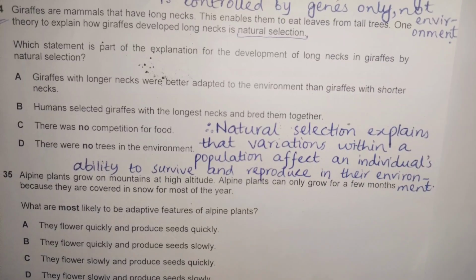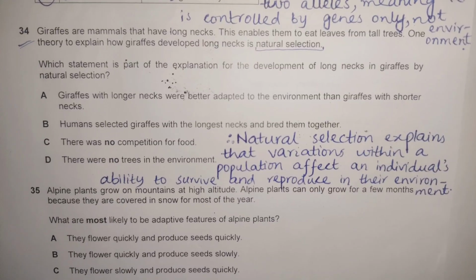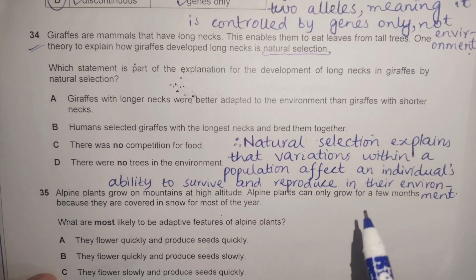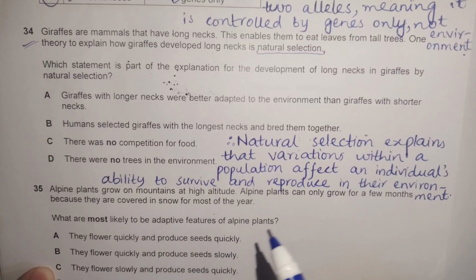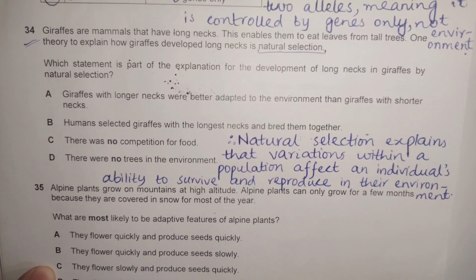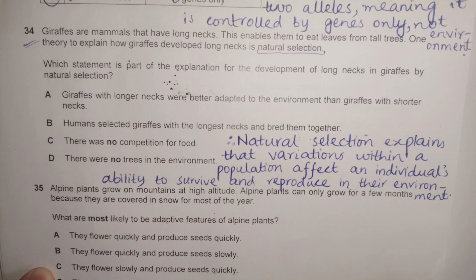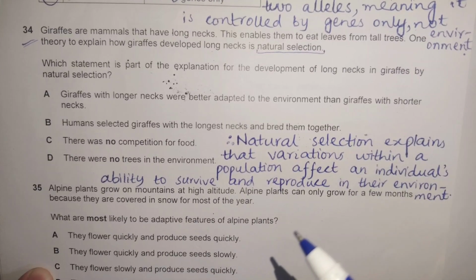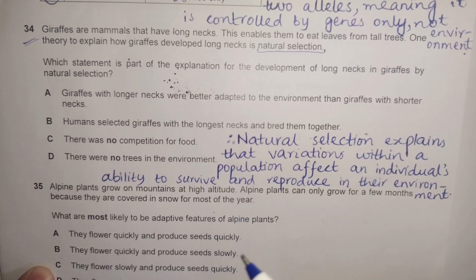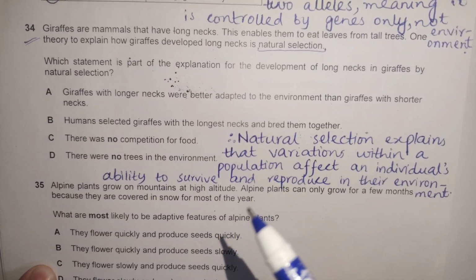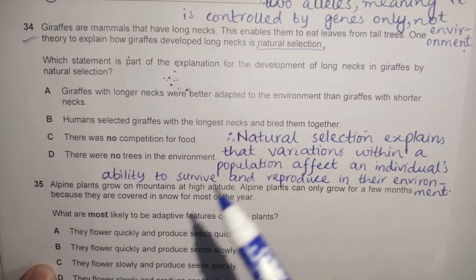Any individual or population tries to find what is suitable for them to live easily, in a better survival condition.